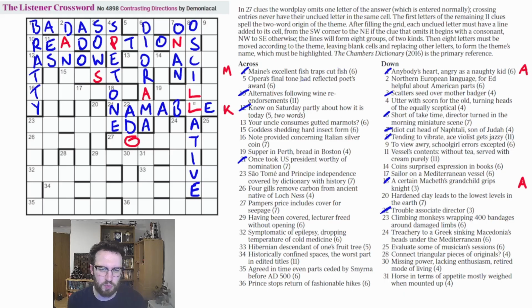19 across. I'm looking for kind of short clues that we have some letters in. Supper in Perth, bread in Boston. I mean, Perth often refers to Scotland in these because it can mean this is a Scottish term. That's what my instinct's saying here. So maybe it's some kind of meal or supper, but a Scots word. Bread, that often means money because that's a slang term. Could just be bread. And then in Boston, that could be American, could just be Northern English, like Yorkshire. I think it's in Yorkshire, isn't it? Yeah.